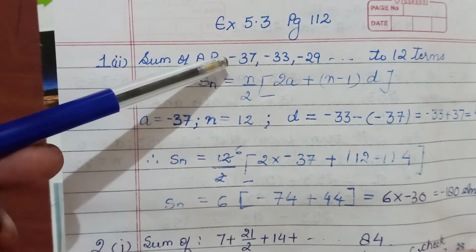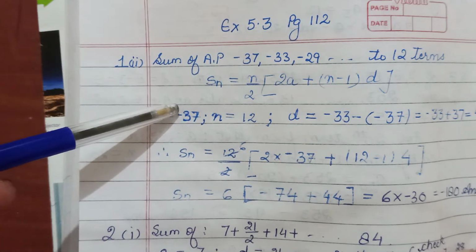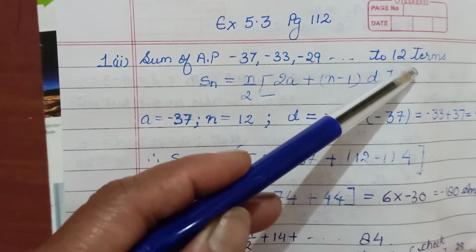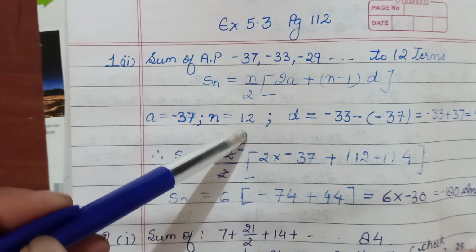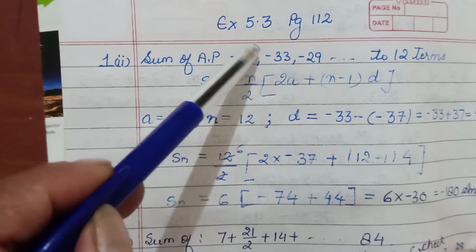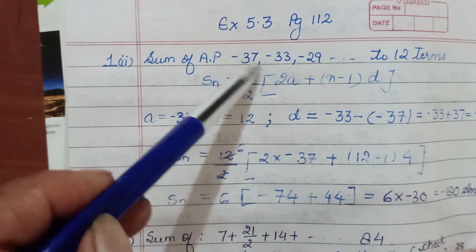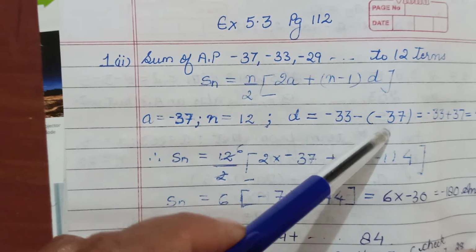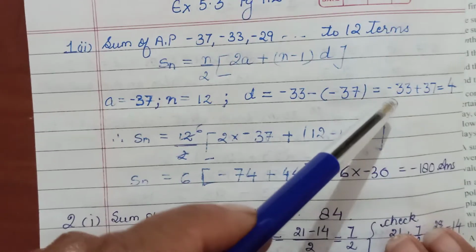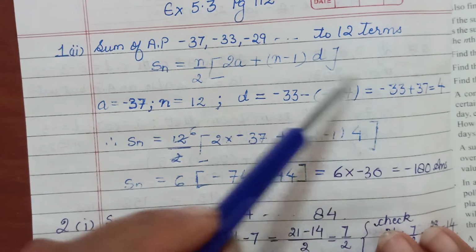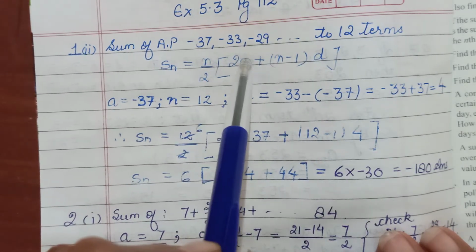Okay, all right. So looking at this, your a first term is -37. Your n, total number of terms up to 12 terms उसने बोला है, तो n becomes 12. D will be second term minus first term, -33 minus, and this was minus, so be careful here, there are two negatives, so it will become positive. -33 plus 37, which is 4.